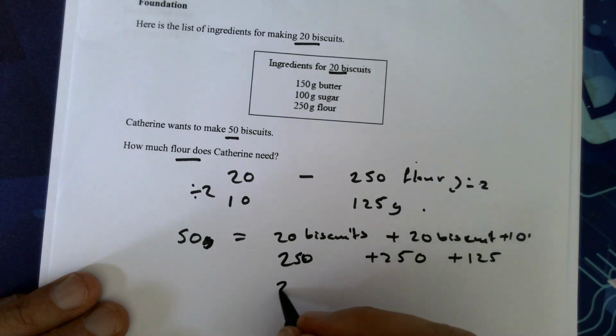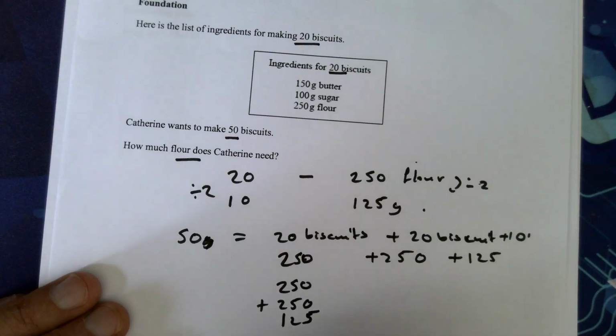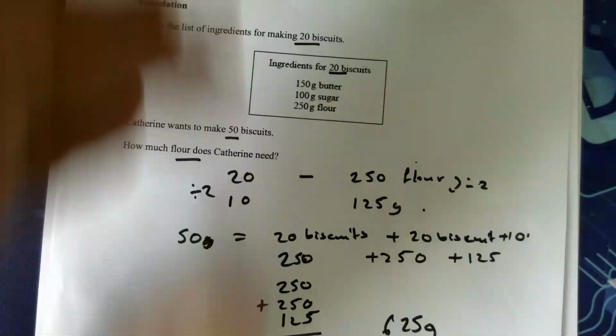Add that up. Let's write that down. It's a non-calculator question, so I need to do my adding. 5, exchange, 625 grams. Brilliant. Thank you for revising.